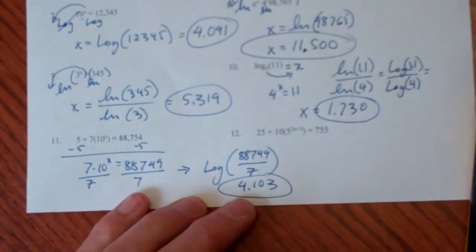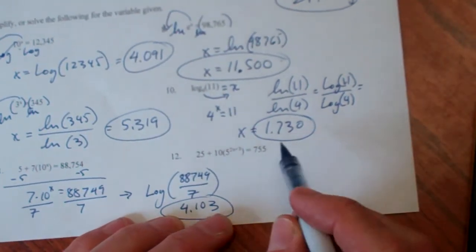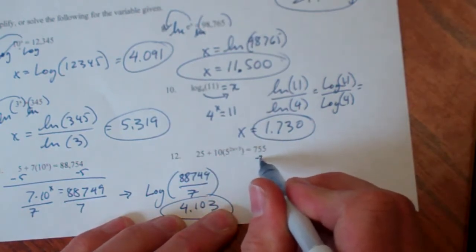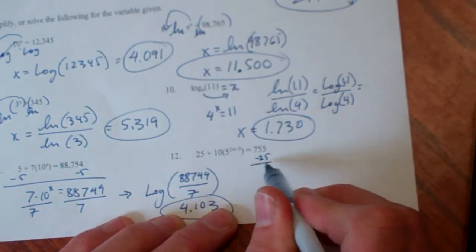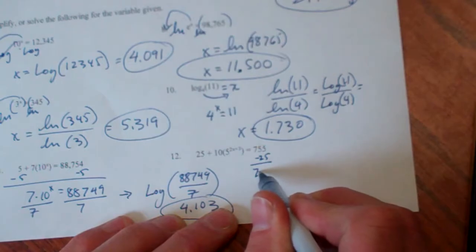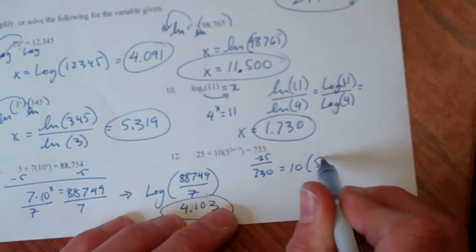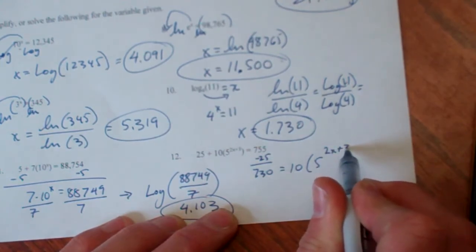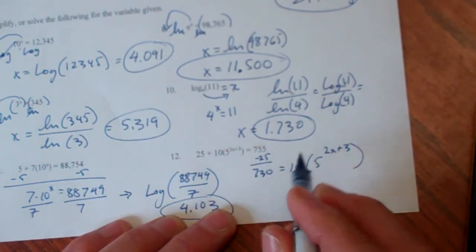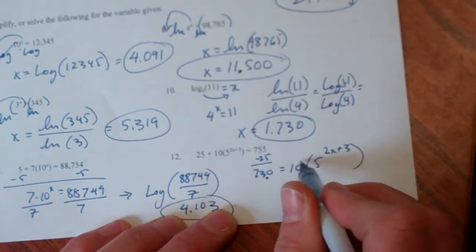Alright, and all of these you can go back and check. I won't spend the time on the video to do that, but you can check your answers. Here I'm going to subtract 25, and I get 730 is equal to 10 times 5 to the 2x plus 3. Divide both sides by 10, so I'm going to get 73.